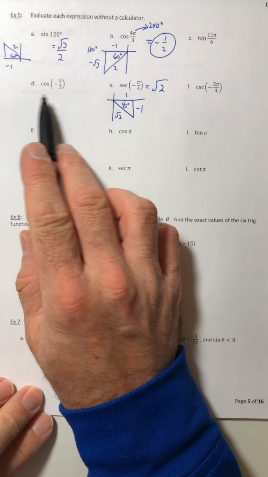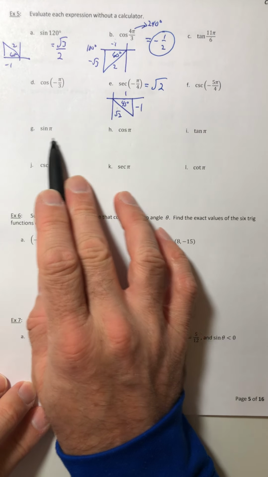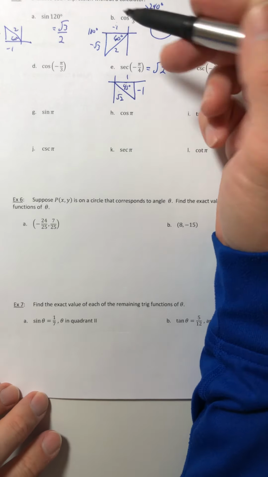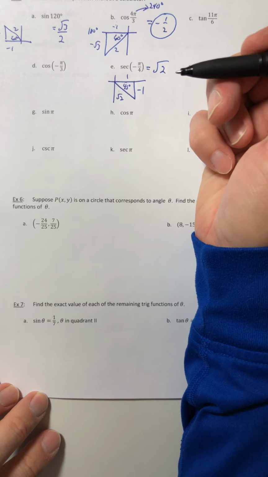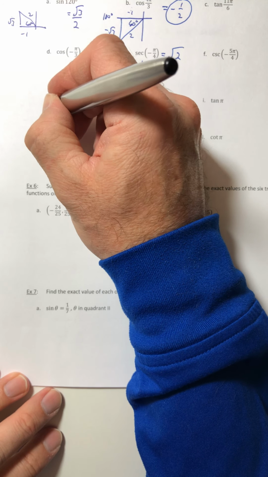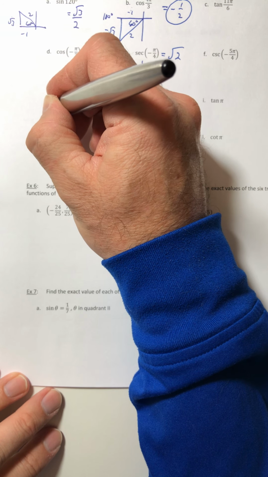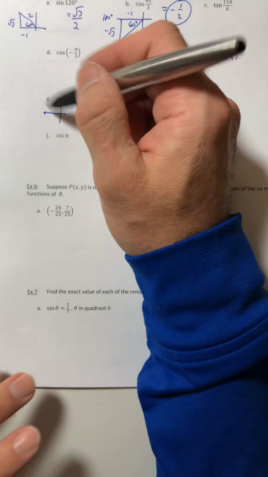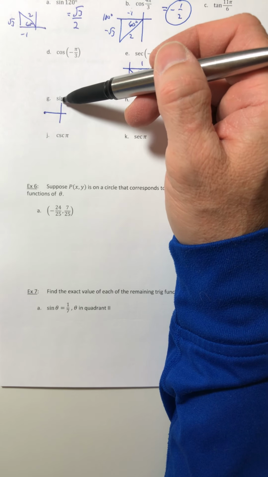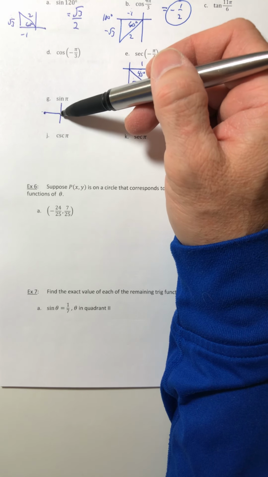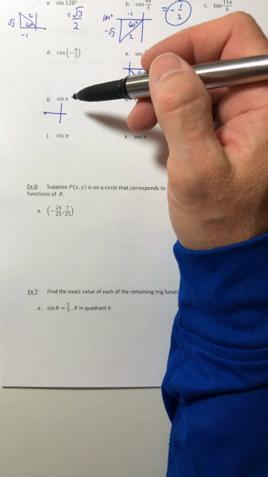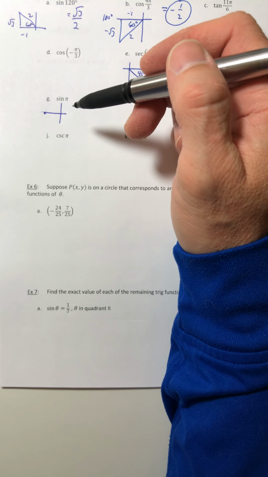Okay, so you guys can do D and F. Let's go with these, because these ones are a little bit different. So it's like sine of pi. Pi is just totally over on the left side, right there, that's where it is. So you can't draw a triangle with this. Anytime you're on the coordinate axes, like straight up and down or straight out left and right, you can't draw a triangle, so you can't use SOHCAHTOA.